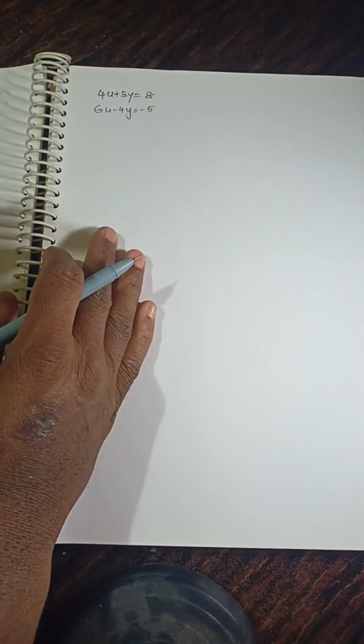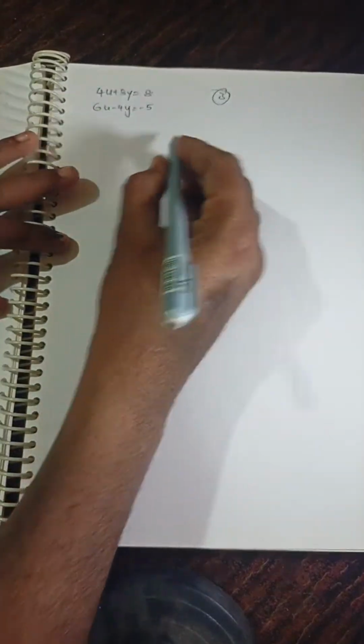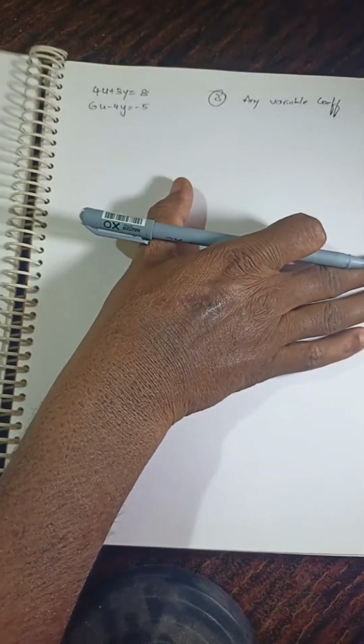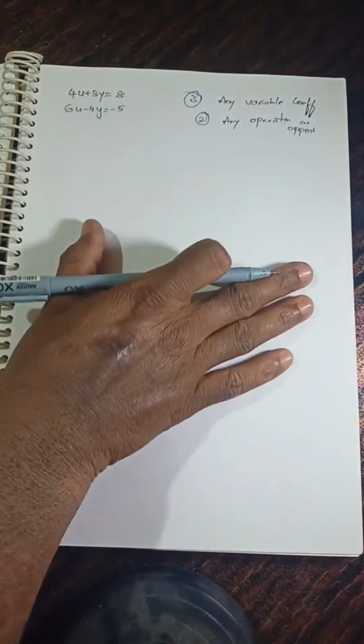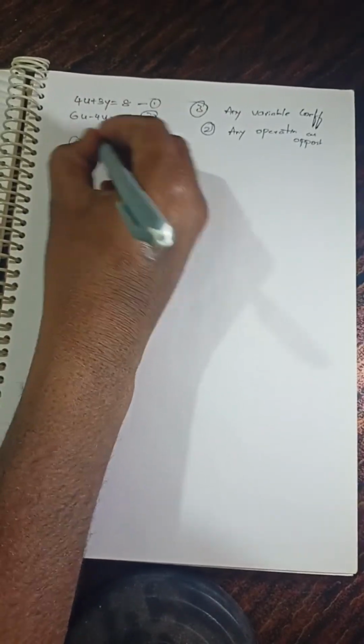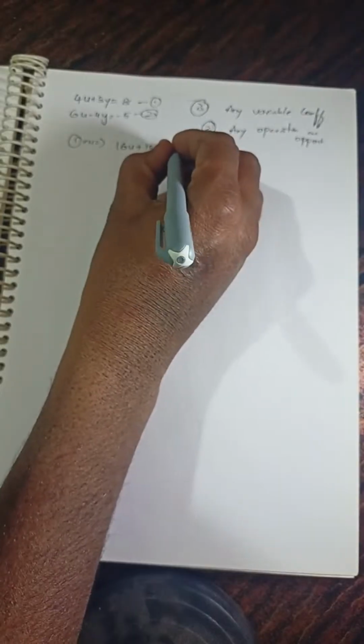While doing elimination, 3 things you have to remember. What are those? First, any variable coefficients are equal. Second thing, any operations are opposite. If they are opposite, you can cancel the problem directly. Now see, I am multiplying equation 1 with 4. What happens? 4 fours are 16u, 4 threes are 12y, 4 eights are 32.